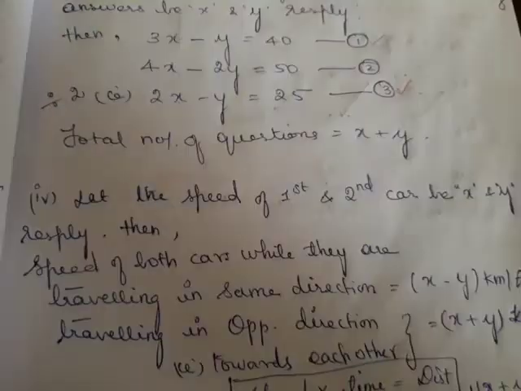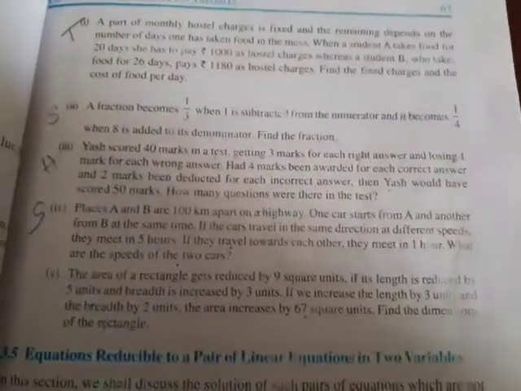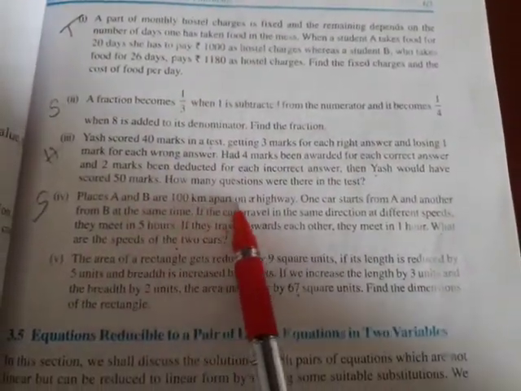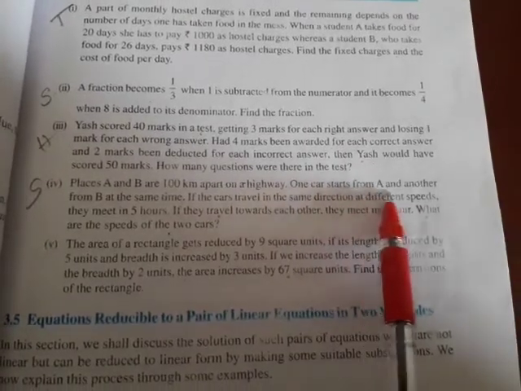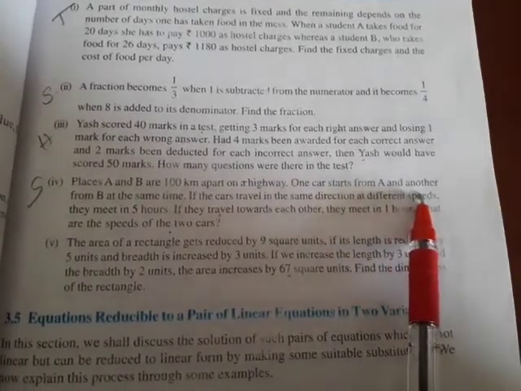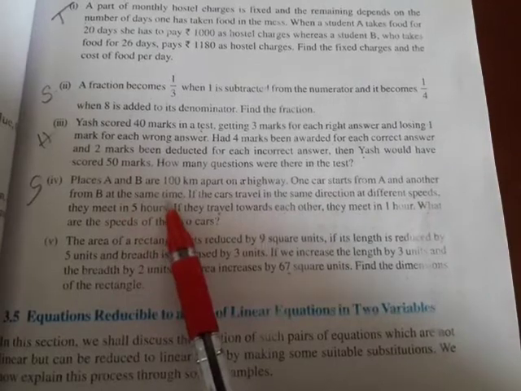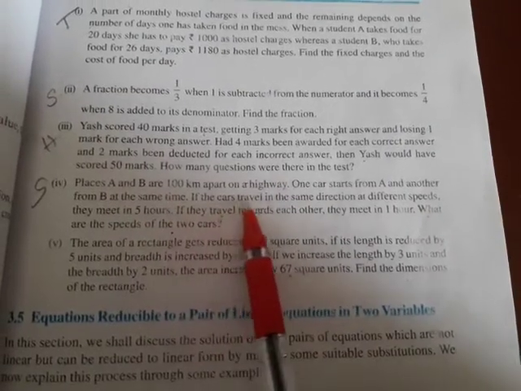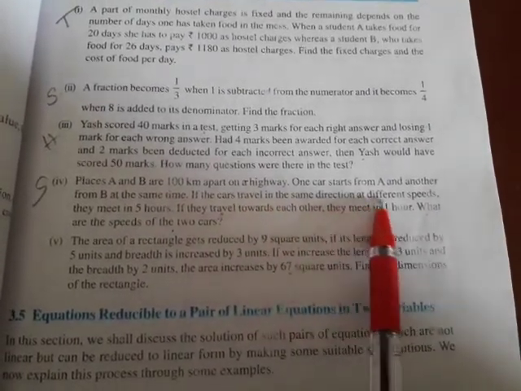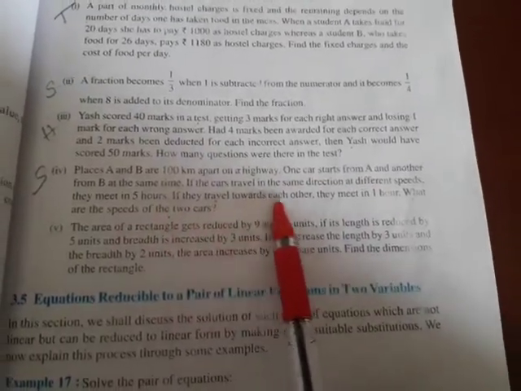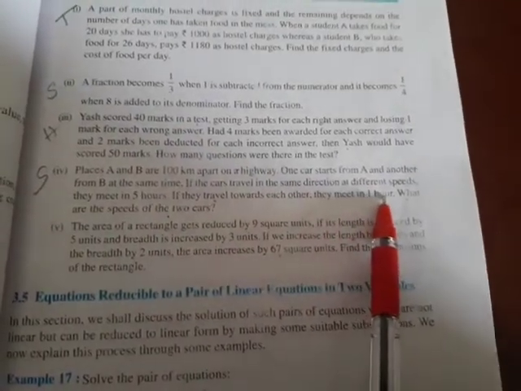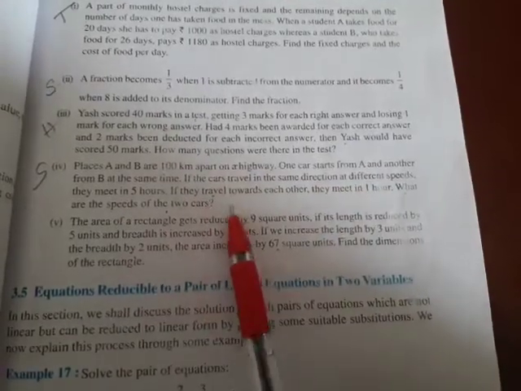Now, let us move on to the next question. Places A and B are 100 km apart on a highway. One car starts from A and another from B at the same time. If the cars travel in the same direction at different speeds, they meet in 5 hours. If they travel towards each other, they meet in 1 hour. What are the speeds of the two cars?